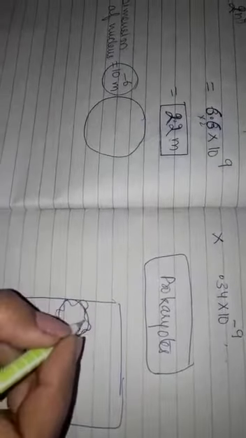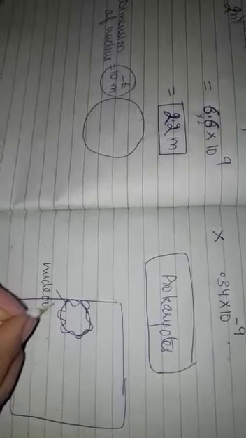There is a single circular DNA which remains attached to the cell membrane at a point, and this single circular DNA is called nucleoid. This is how DNA is packed in prokaryotes.